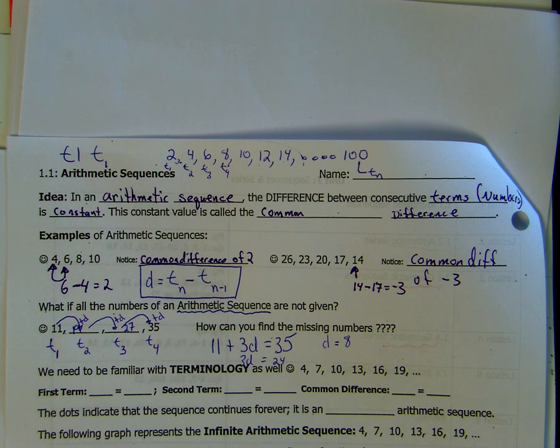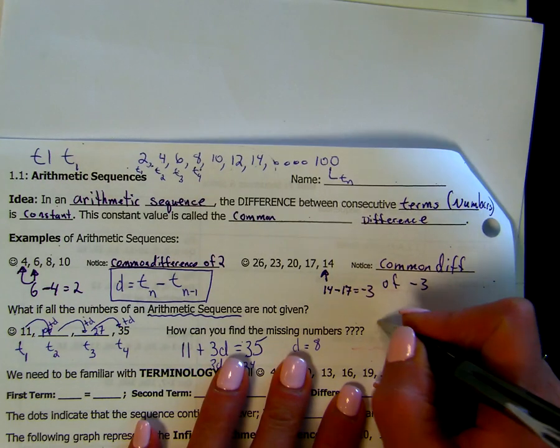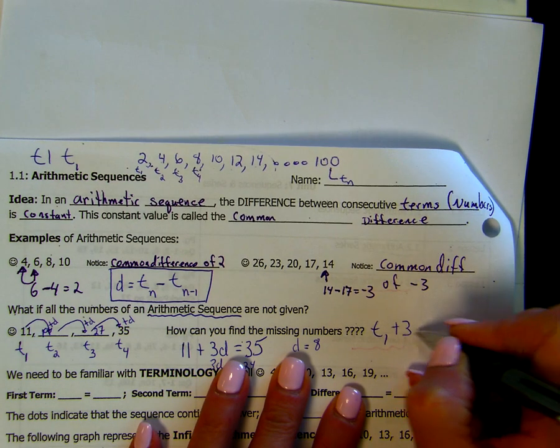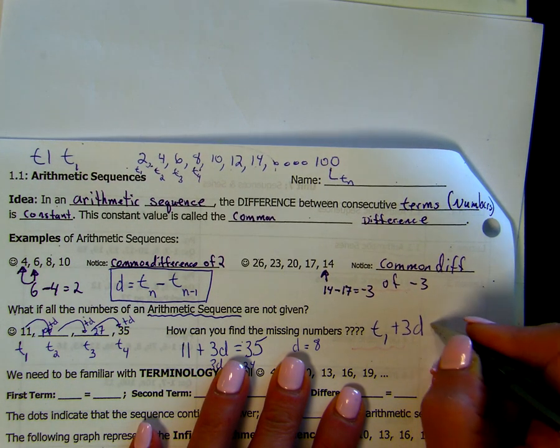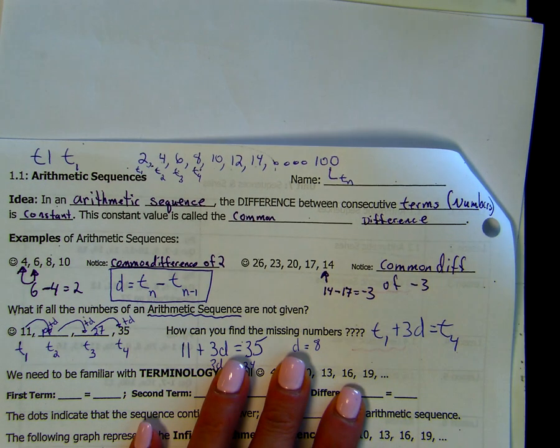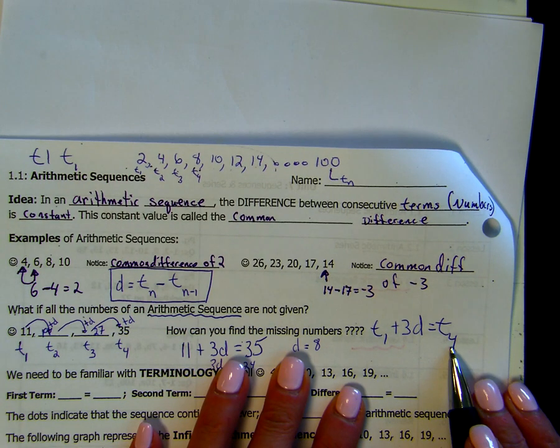So we're seeing that process. So I knew term 1. I added 3 times the common difference, and I ended up with term 4. Do you see how this algebra works?